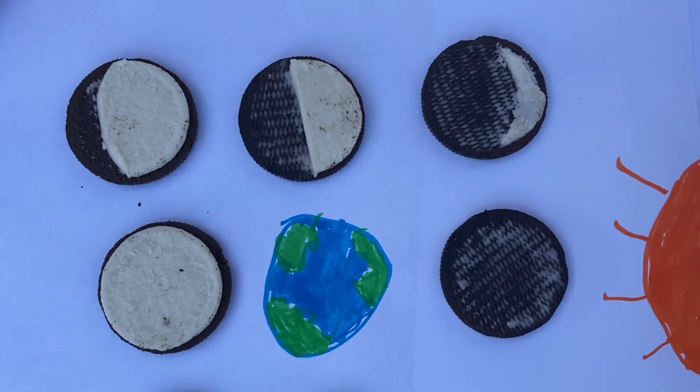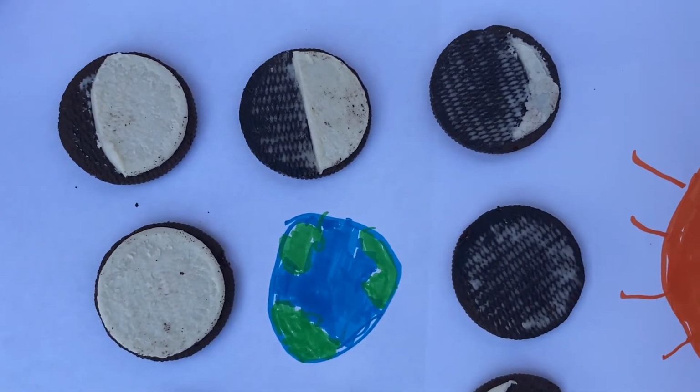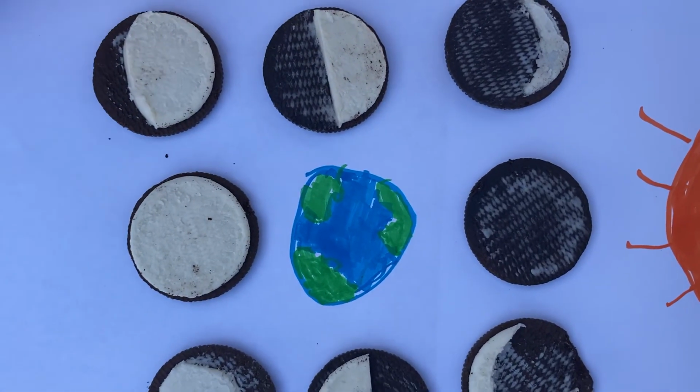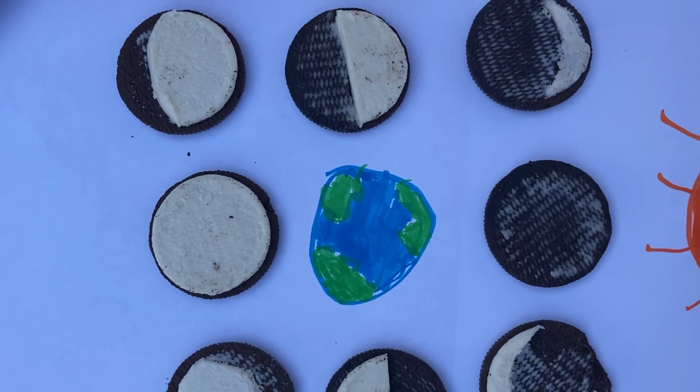And a waning crescent. As you can see, the shape of the moon depends on where the sun is hitting in its orbit.